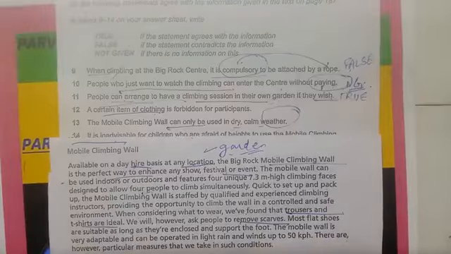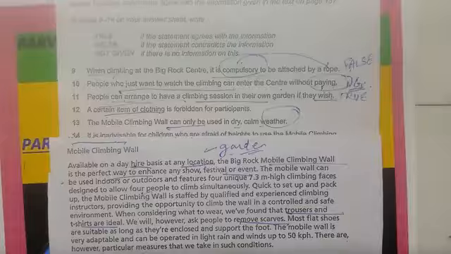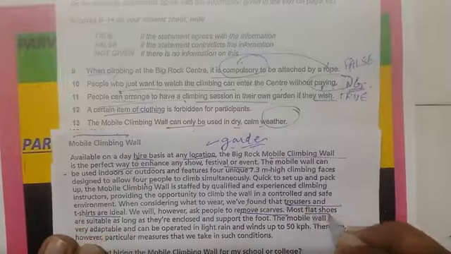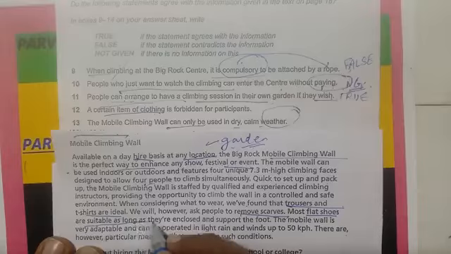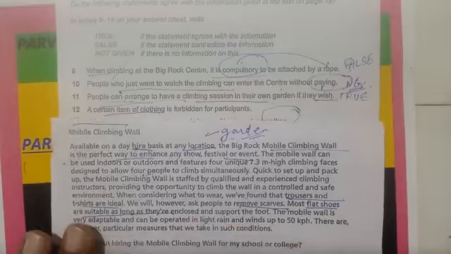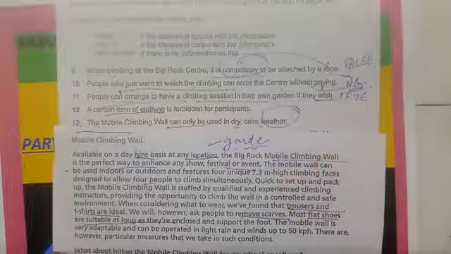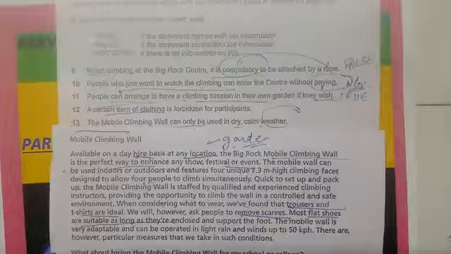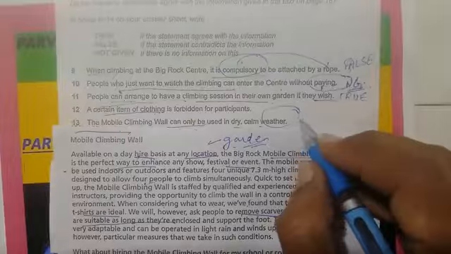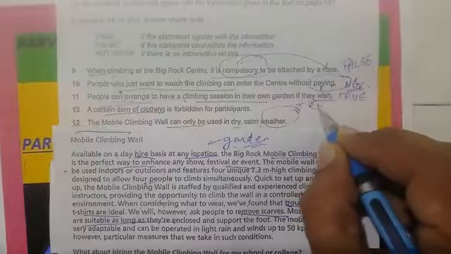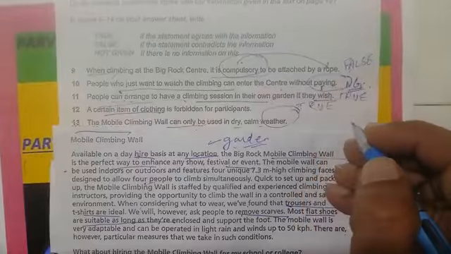So they are giving some instructions on this also. Most flat shoes are suitable as long as they are enclosed, so you can't wear any extra clothing. So it's clearly written here, not a wastage of time. So I'll give this one, that is 12th, as true here.